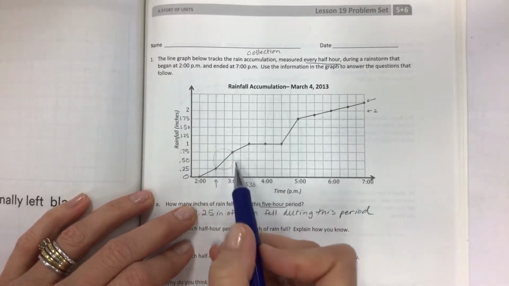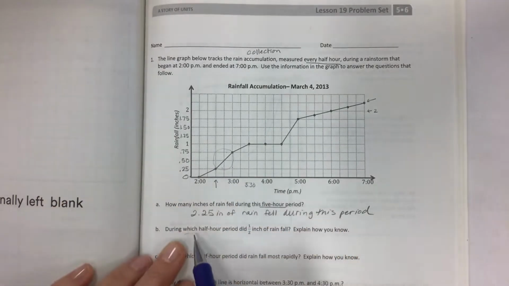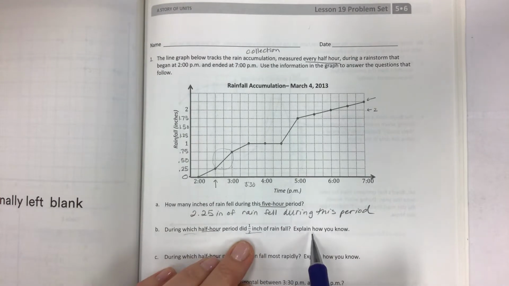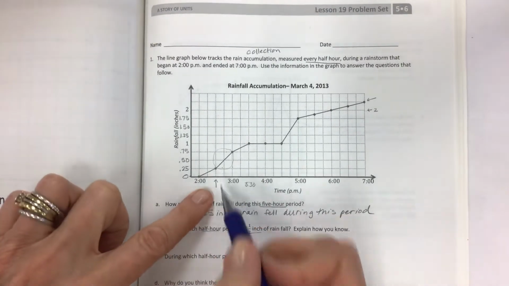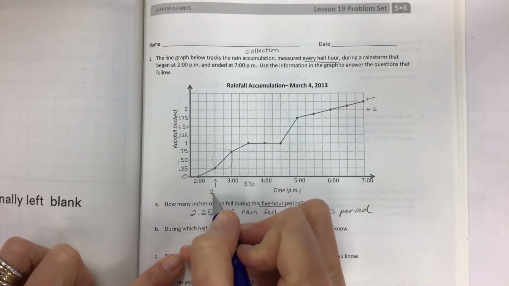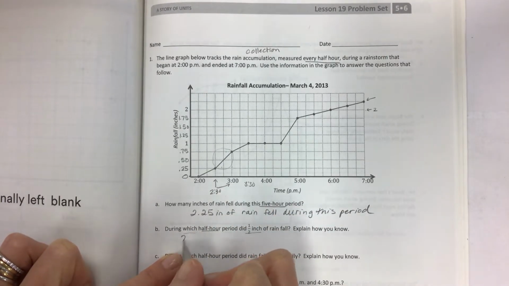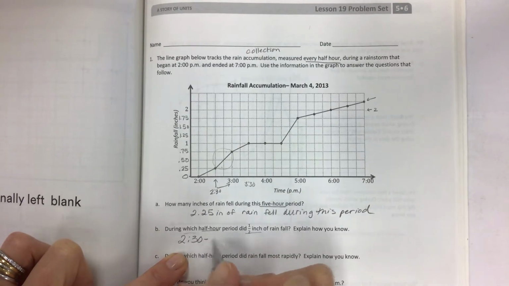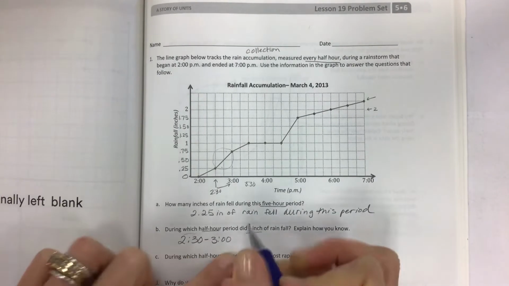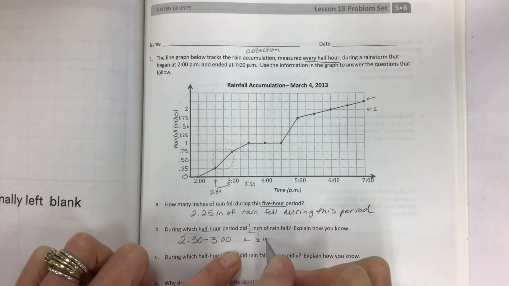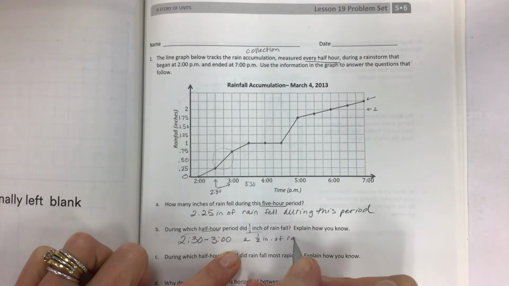So this section here shows the change. Half hour, ½ inch of rain. Okay, what is the time period? 2:30 to 3. A ½ inch of rain fell.